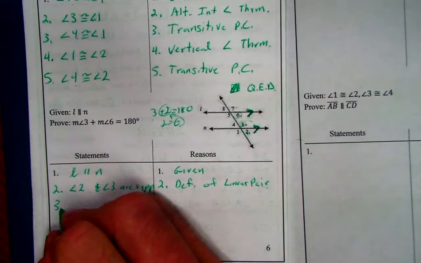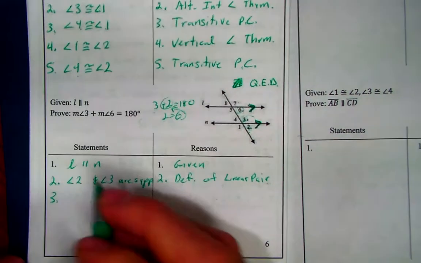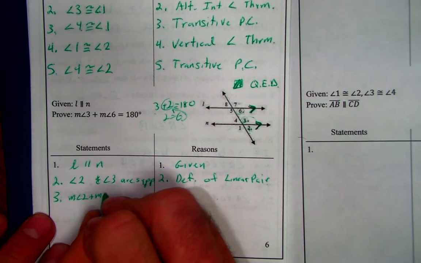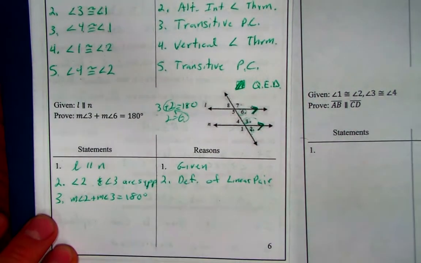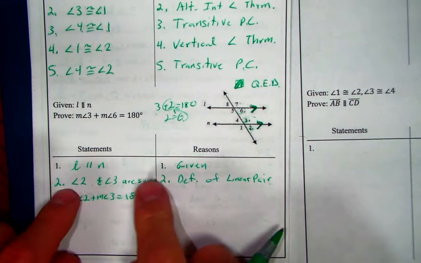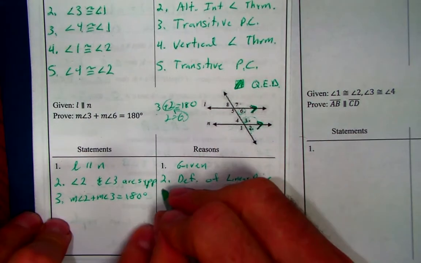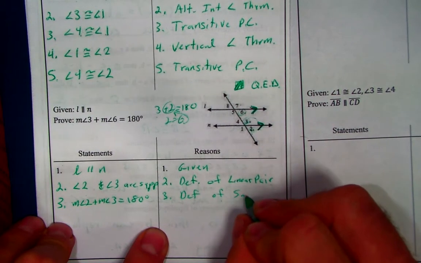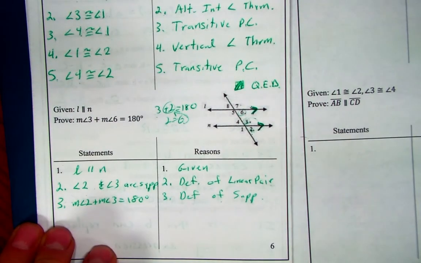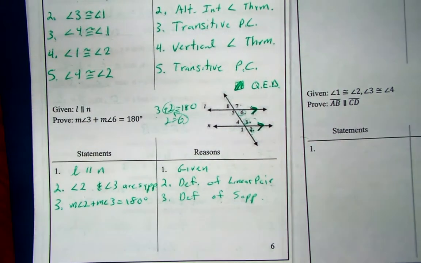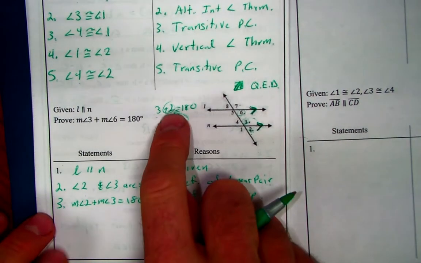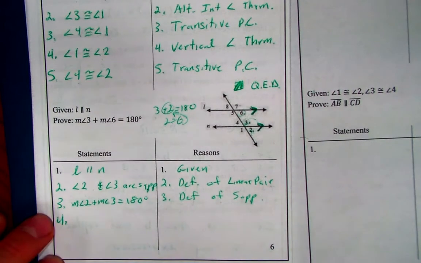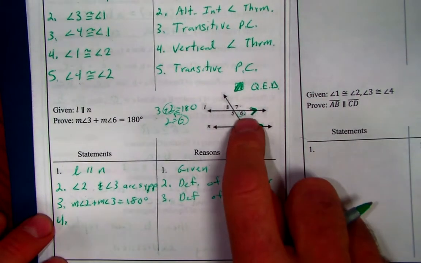Next logical statement. Therefore, if these are supplementary, we know the measure of angle 2 plus the measure of angle 3 is 180 degrees. Well, how do we know supplementary angles add up to 180 degrees? Because that's how they're defined. So by definition of supplementary angles. Okay, so now we have 2 and 3 add to 180. That was our first idea. Statement 4 was that angle 2 is congruent to angle 6.